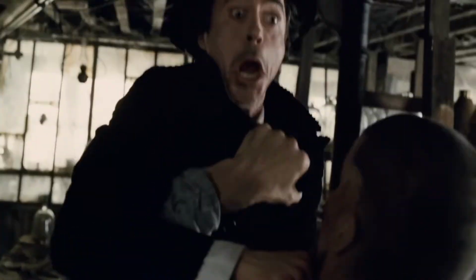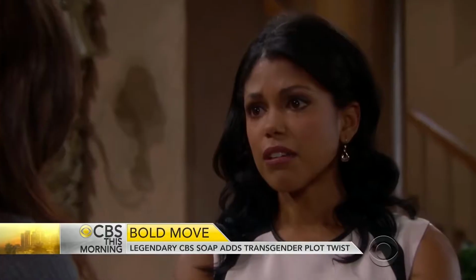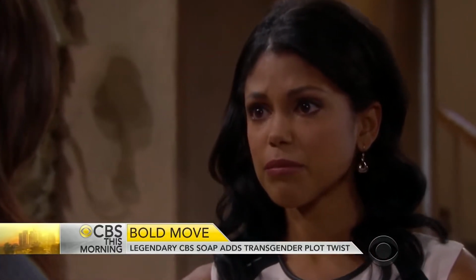And the reason for that is because most Hollywood feature films are shot at 24 frames per second. So that is what the human eye is used to seeing when it comes to cinematic films due to the amount of motion blur that 24 frames per second causes. Shooting at 30 frames per second or higher causes your video to appear smoother and clearer, like what you'd see in a soap opera or a news report.